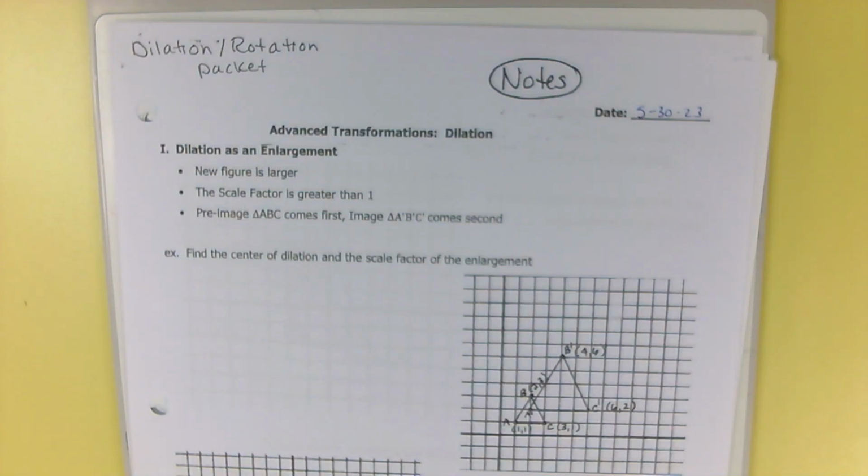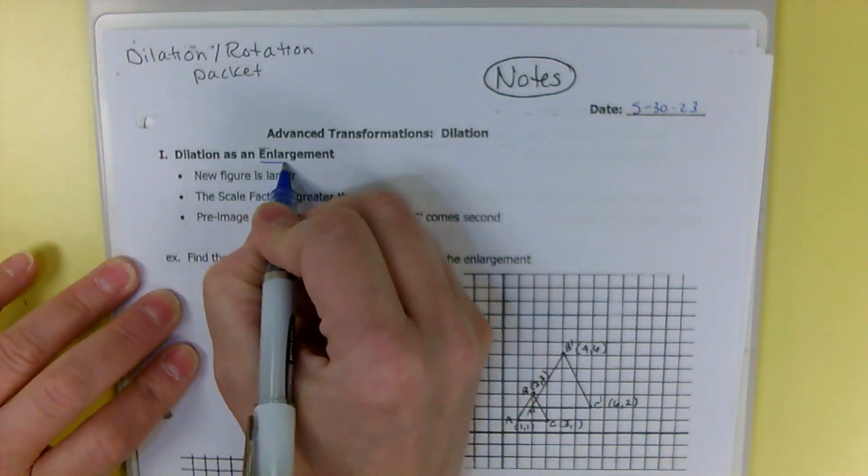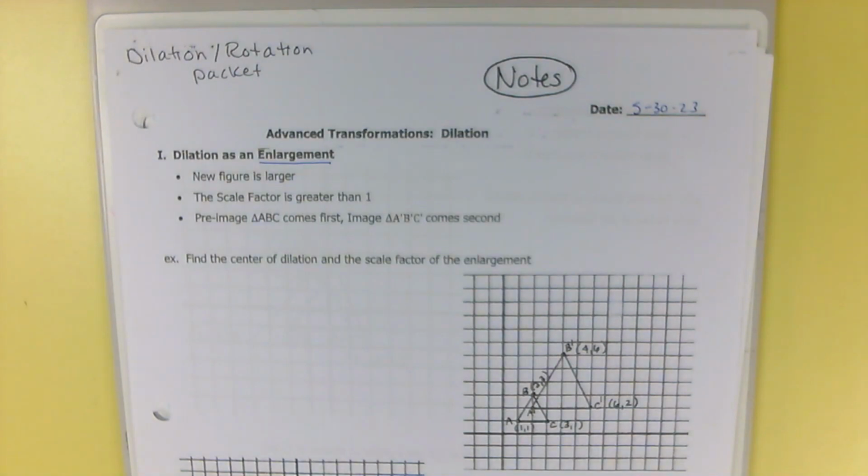All right, we're going to start talking about dilations. And there's two types of dilations. There's enlargements and reductions. And it sounds just like what it is. Enlargement means it gets bigger. Reduction means it gets smaller. So we're going to start with an enlargement. So the new figure is larger than the old one.